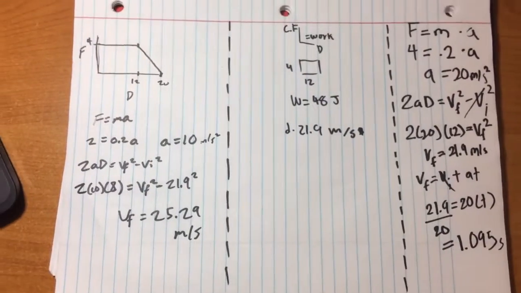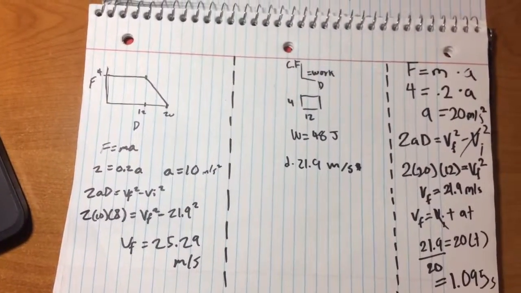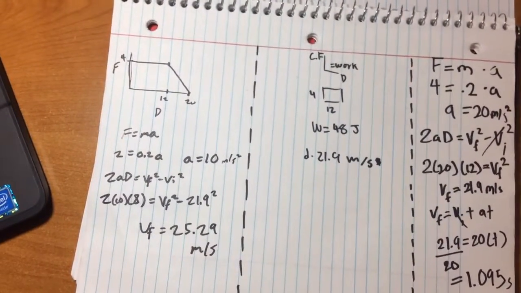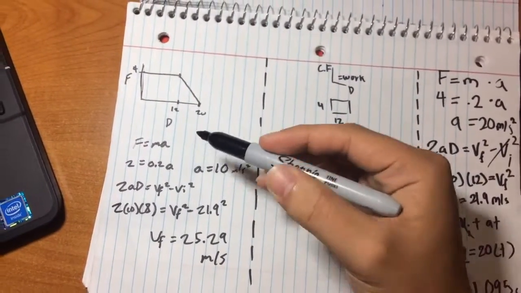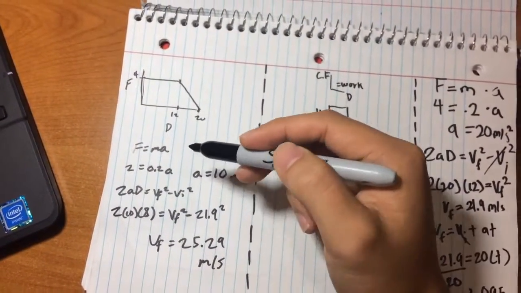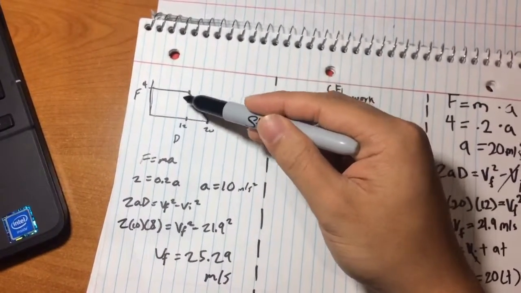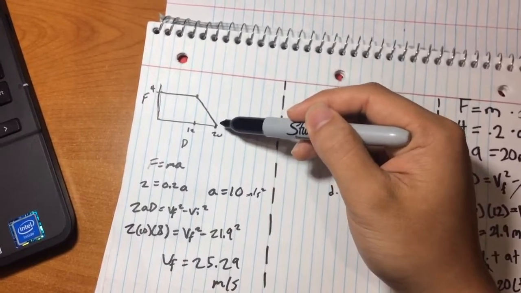Hi, this is Jay and I'll be showing you part E to the question. The question asks for the final speed of the object at displacement x equals 20 meters. To do that, first we need to find the acceleration. So we use the formula F equals ma. To find the force, you take the average between these two, because we know the initial velocity at 12 and are trying to find the final velocity at displacement 20.